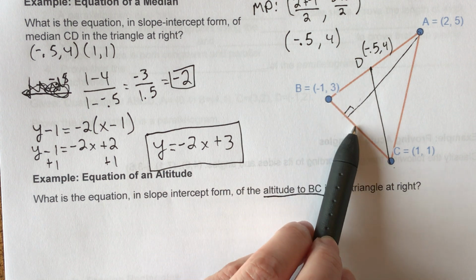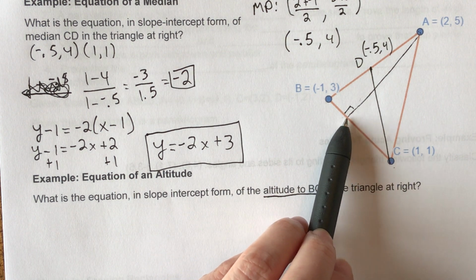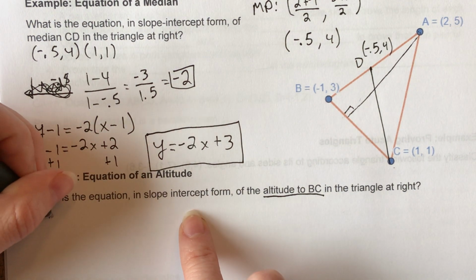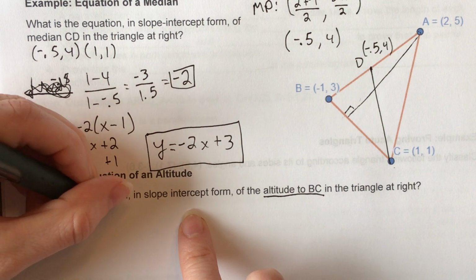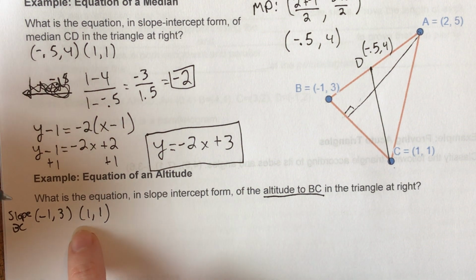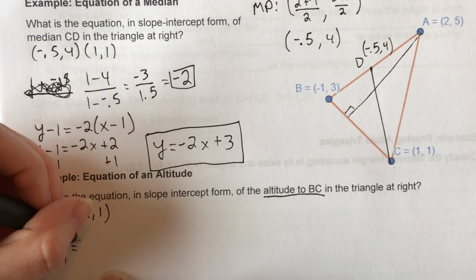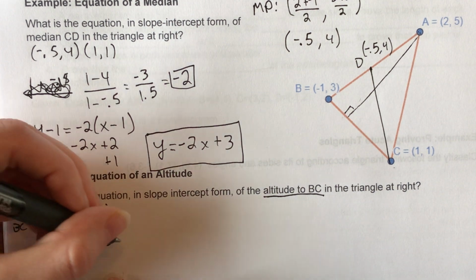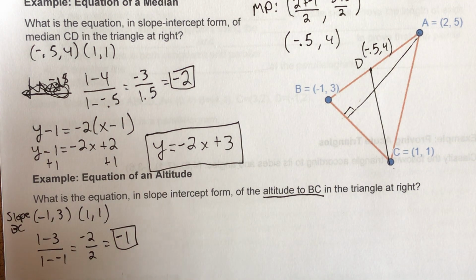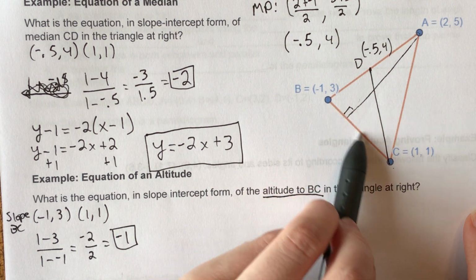So we're going to start by finding the slope of this line, because we can't really find this point. We're going to find the slope here. So we'll use BC, so that'll be negative 1, 3, and 1, 1. And we're finding the slope between those. So we'll say, I'll write that over here, slope of BC. So y2 minus y1, 1 minus 3, over x2 minus x1, 1 minus negative 1. That gives us negative 2 over 2, which gives us a slope of negative 1. So this altitude has a slope of negative 1. Okay? So, the BC rather has a slope of negative 1.